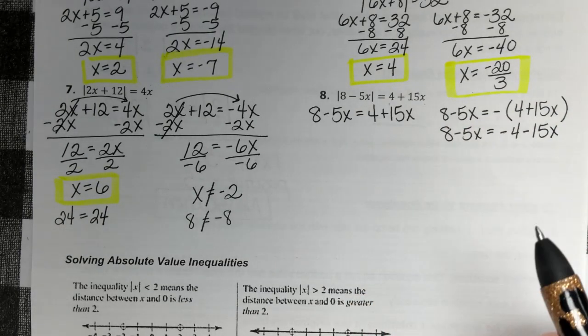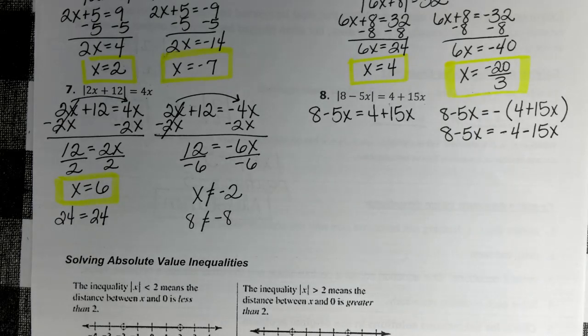I want my x's on one side and my constants on the other. I want you to work that out, get your answers, and check it, and then we're going to see if you got it right.